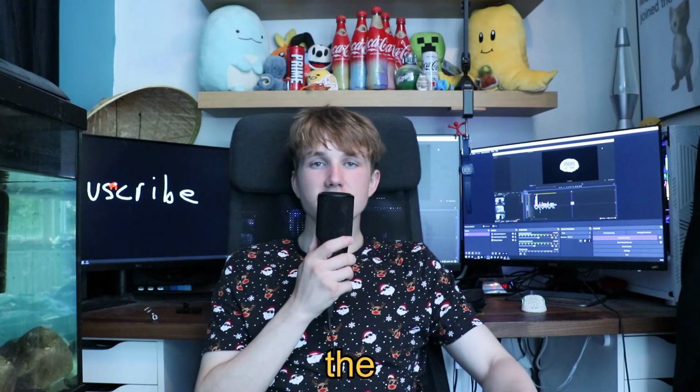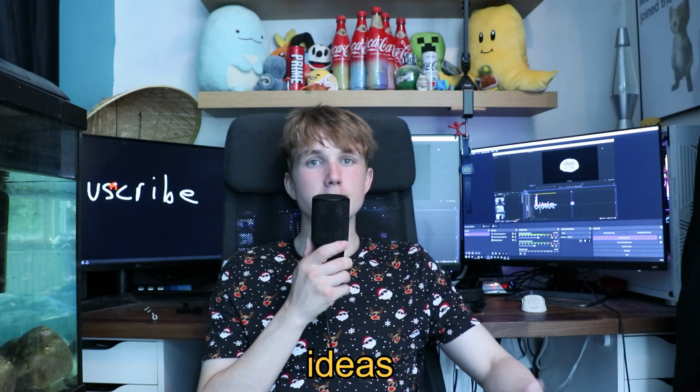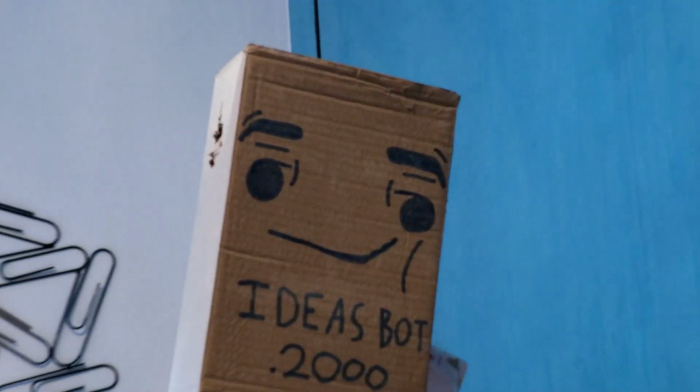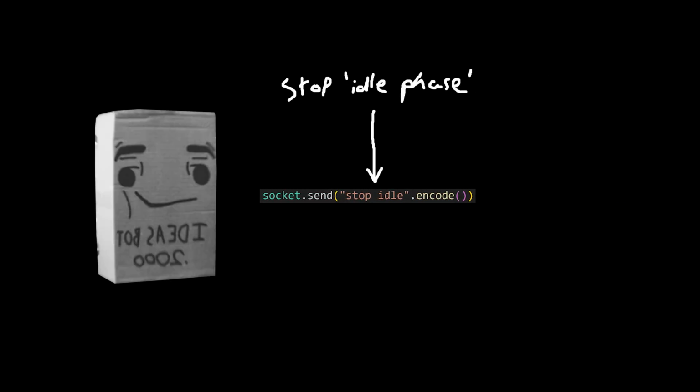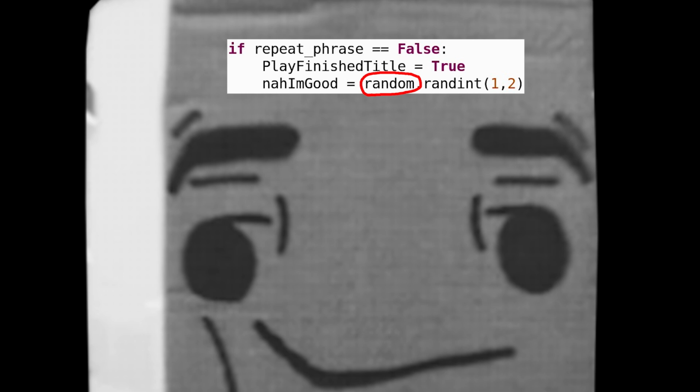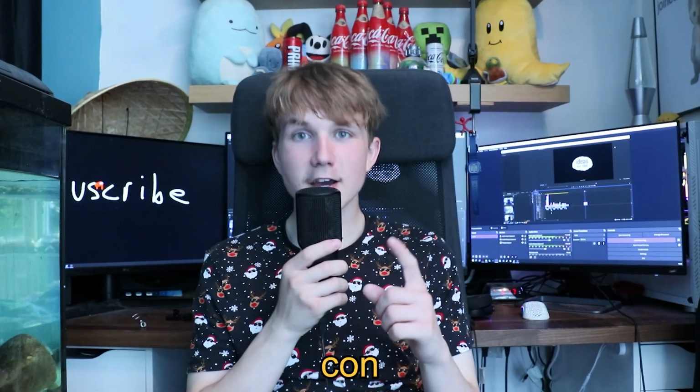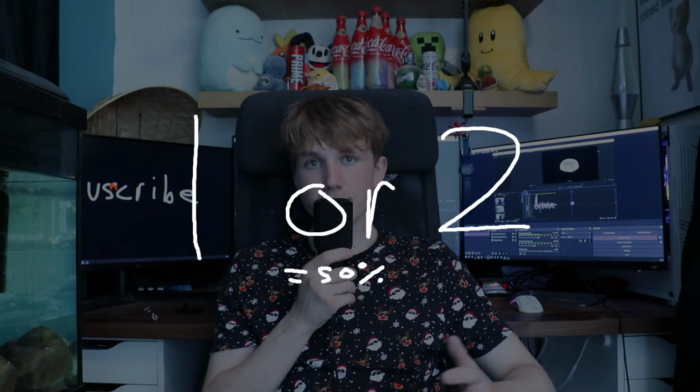Perfect test! For the second feature, I decided to give the Ideas bot some personality and independent decision-making abilities. So when the Ideas bot receives the command to generate the idea, the same random module from before picks either 1 or 2. So based on this, I want you to try and guess what feature I added. If you guessed consent, you would be correct. I added the consent feature to the Ideas bot. There is a small but sizable 50% chance it can refuse to generate you an idea.